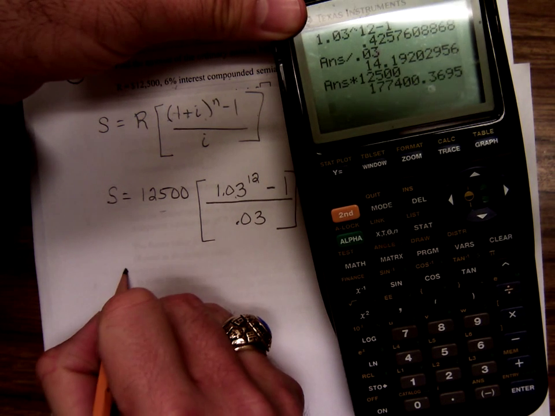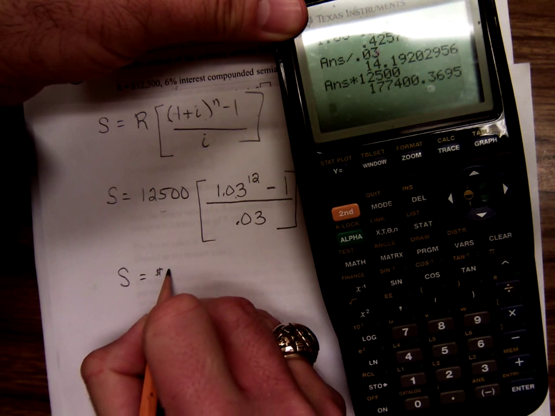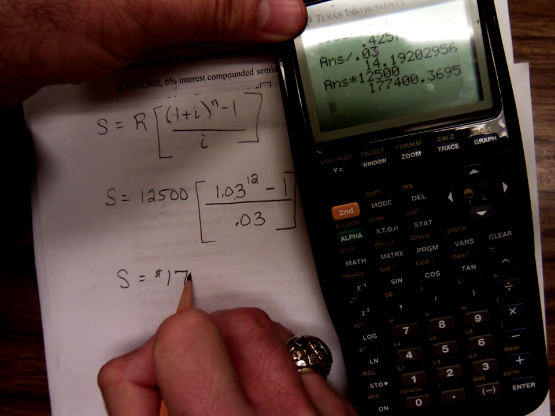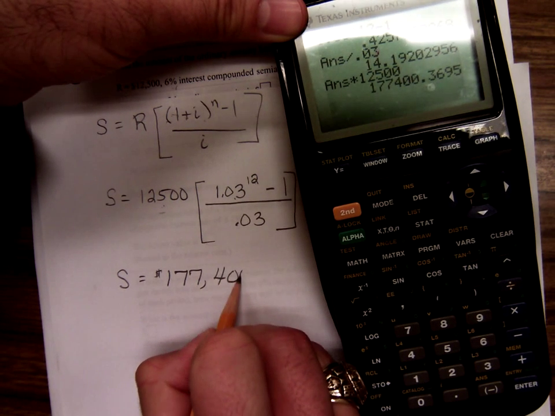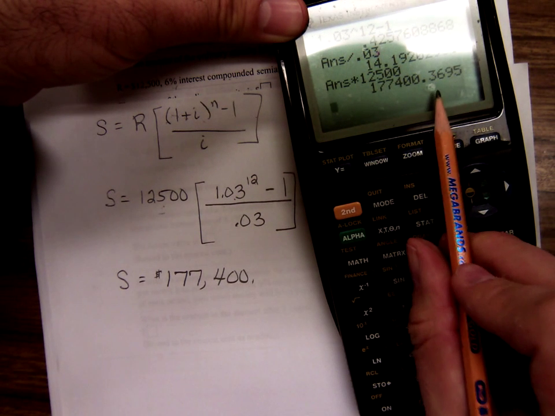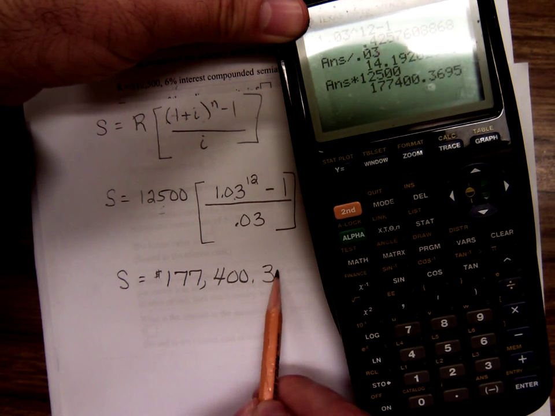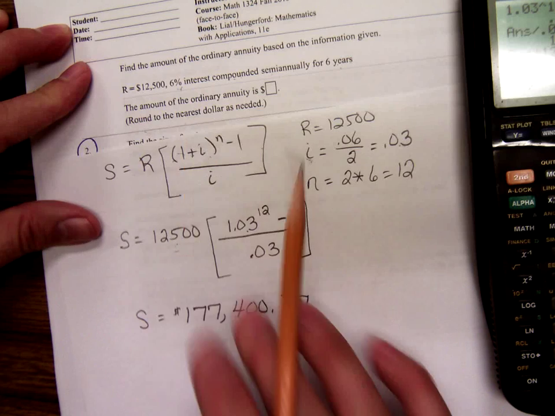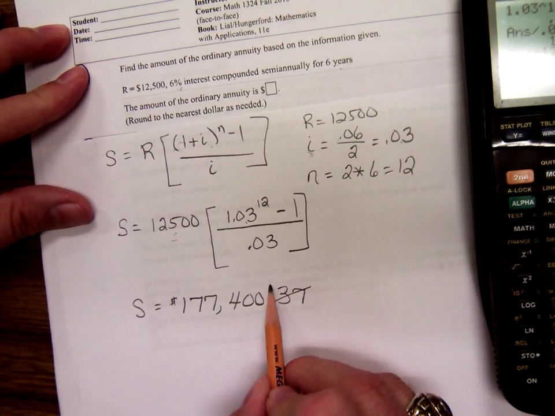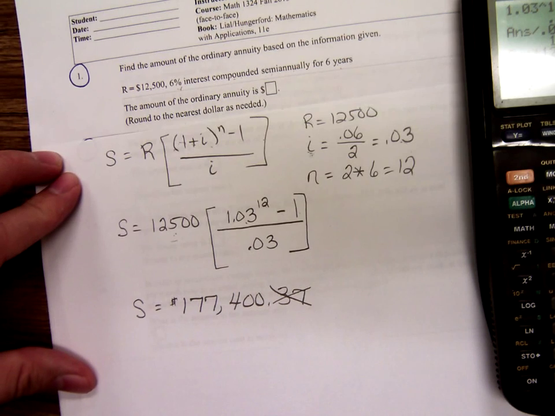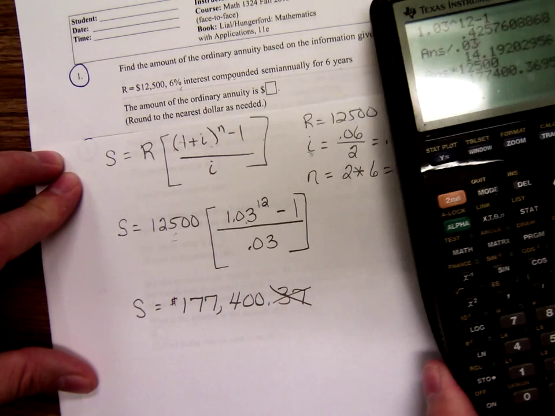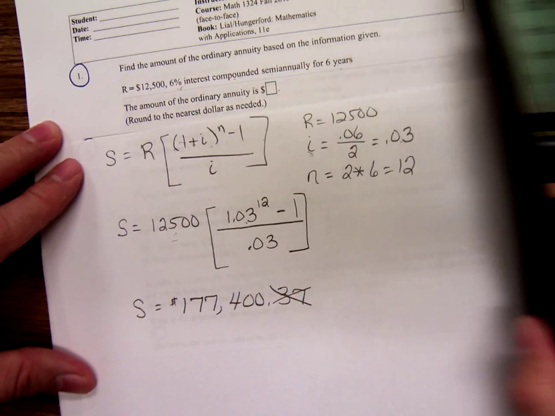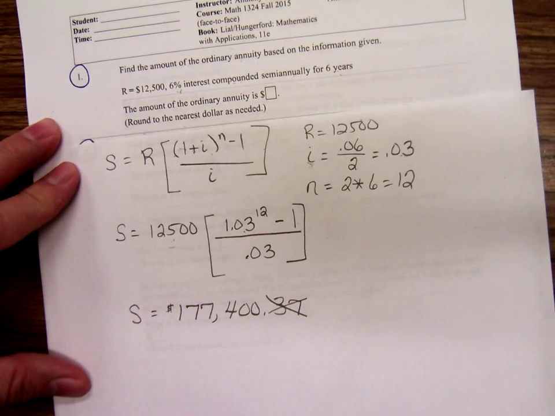So at the end of 6 years, if they're making semi-annual payments of $12,500, $177,400 and how would we round that? 37 cents. But wait, did it say round to the nearest dollar? Yeah, round to the nearest dollar. So if you put in the 37 cents, my math lab's going to say wrong. So it's $177,400. That will be the value of that ordinary annuity after 6 years.